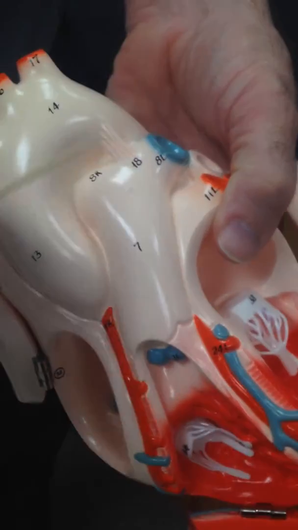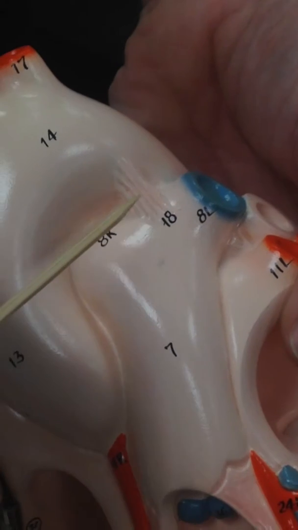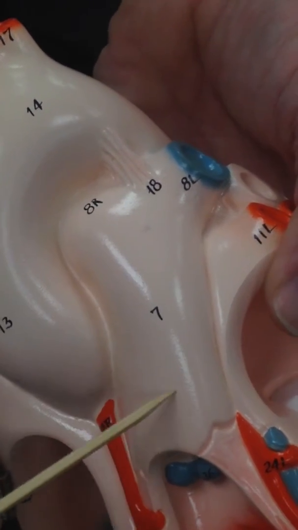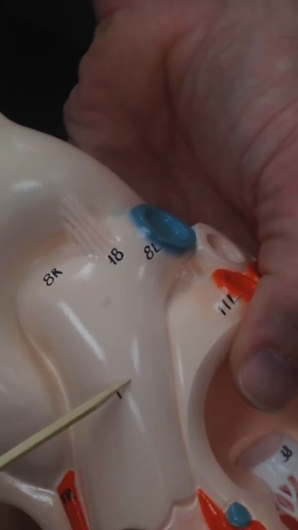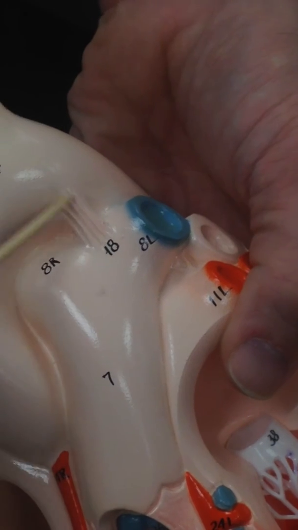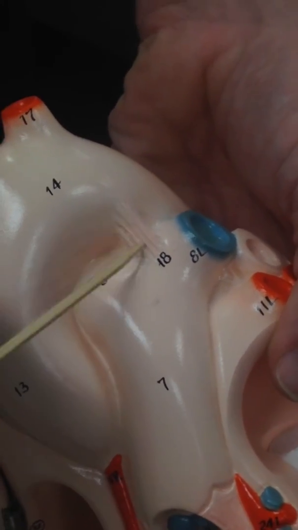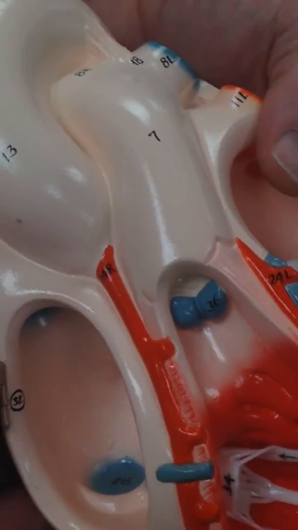But there's another shunt, and this structure right here is called the ligamentum arteriosum. But it used to be called the ductus arteriosus when you were a fetus. So any blood that actually did get into the pulmonary trunk, that escaped the foramen ovale, can now enter the aorta through this ductus arteriosus. And after you're born, that ductus arteriosus closes and becomes the ligamentum arteriosum. And that's it.